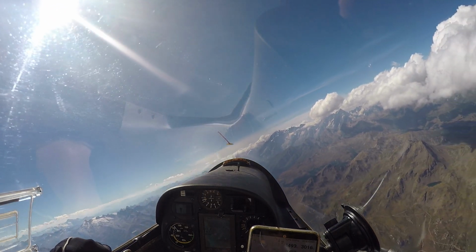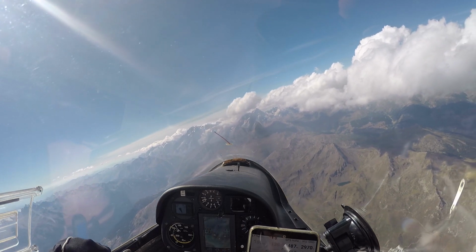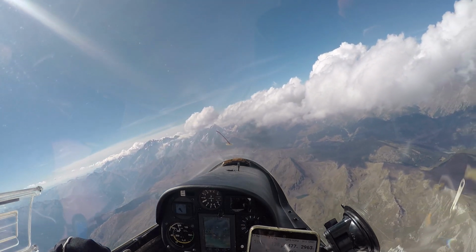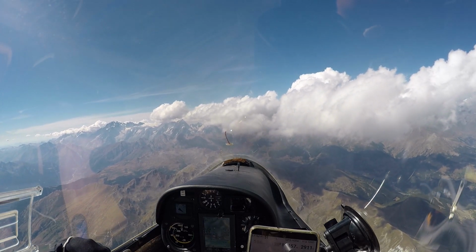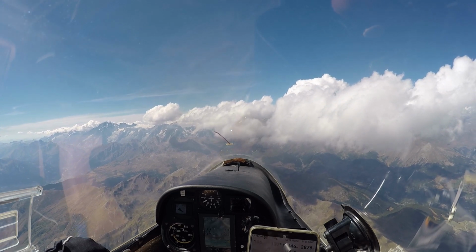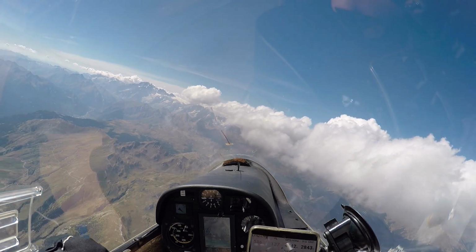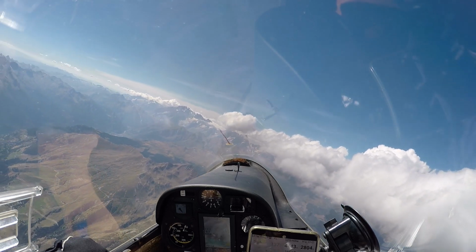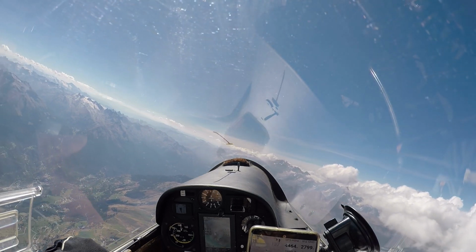I'm not in the laminar flow yet. I turned a little bit towards the clouds over there and decided to turn against the wind again and see if I could reach the laminar flow. And there it is. This is how we got into the wave layer here.